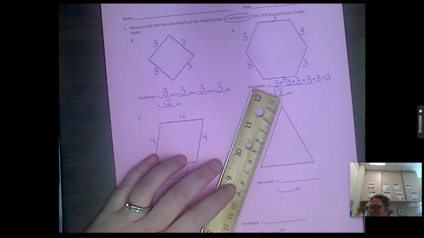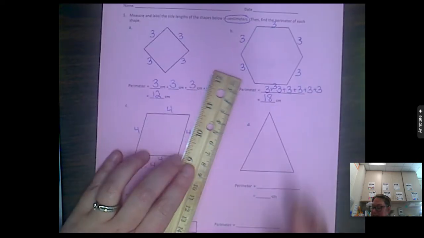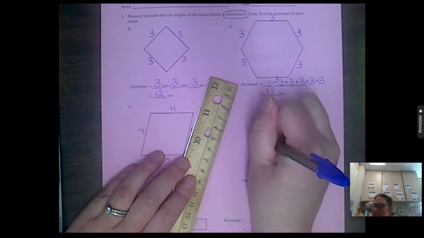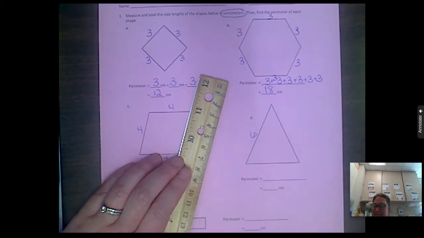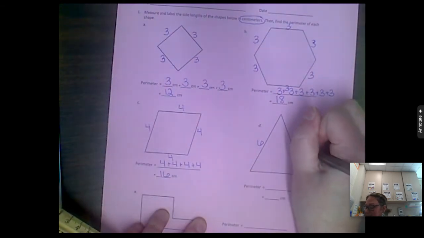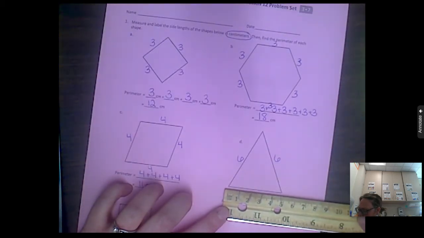Okay. Let's take a look. How did you do with this next shape? What is this next shape? It's a triangle, right? It has 3 sides, and this side is 6. This side also looks like 6 to me. Did you get 6 centimeters for that side as well? Okay. How about the bottom? That doesn't look like 6 to me. It's not.